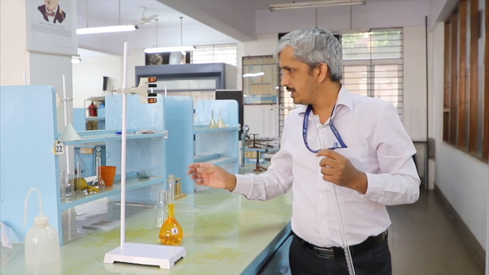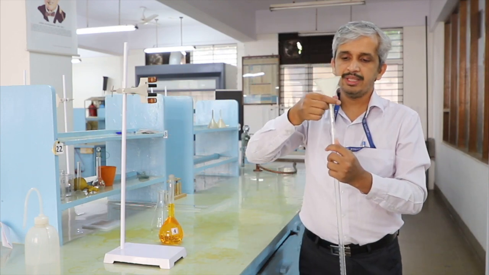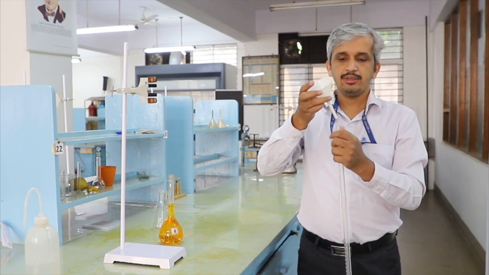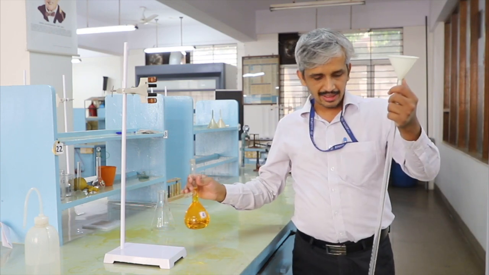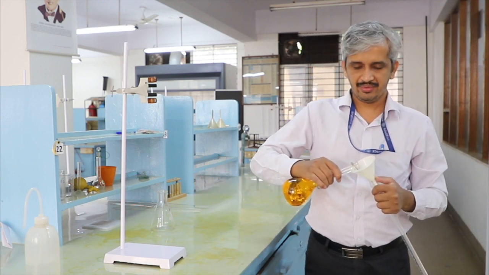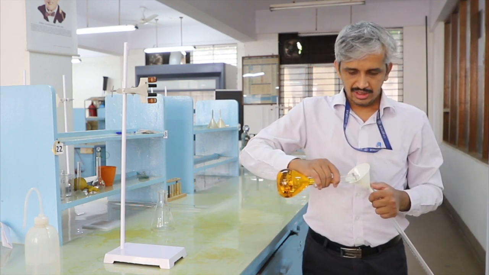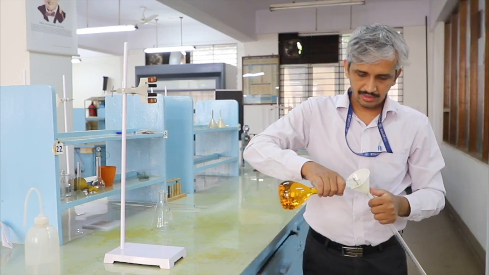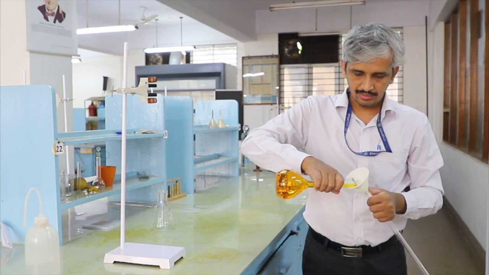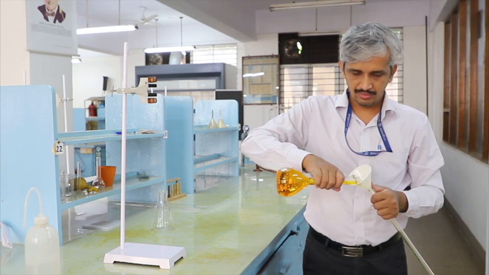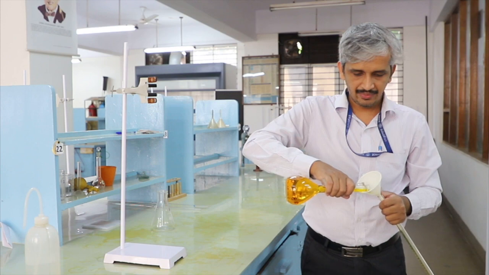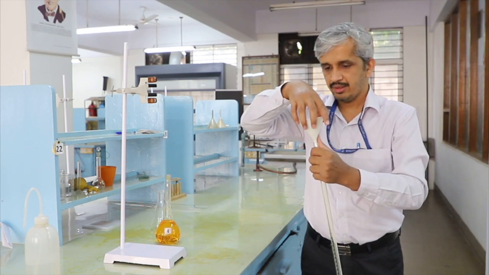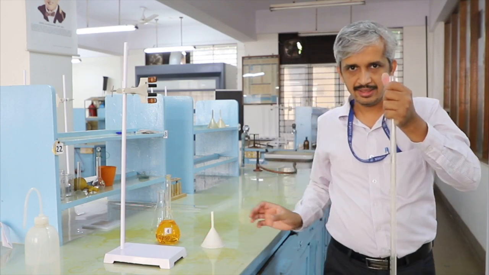In case of burette, it should be rinsed with the solution to be taken. And while filling the burette, you cannot directly fill. You can use a funnel like this. And while rinsing, you should also rinse the funnel. So I am rinsing both the funnel as well as the burette now. The funnel is also rinsed. Now the burette should be rinsed.